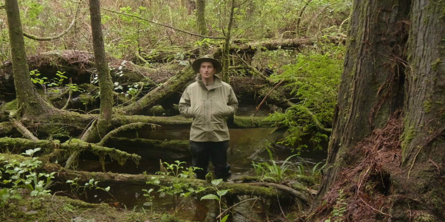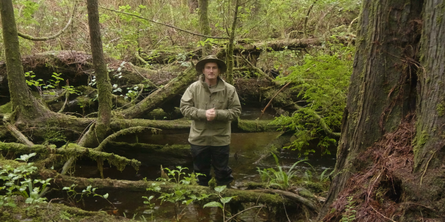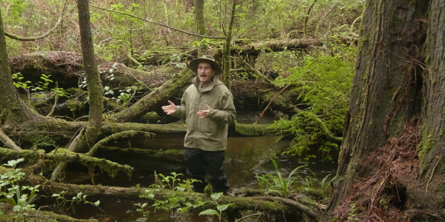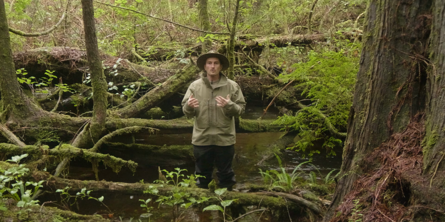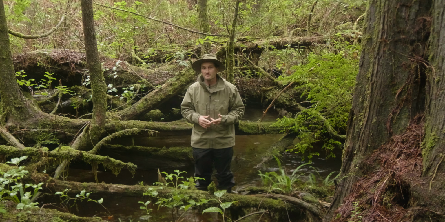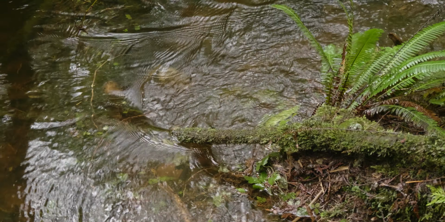Whew. Sure is a gorgeous little creek, huh? Right smack dab in the middle of an old growth rainforest during a rainstorm, which gives us a really great look at how the complexity of these forest ecosystems works in tandem with the stream channel here to create healthy flow patterns that provide ecological function while also creating habitat for freshwater species.